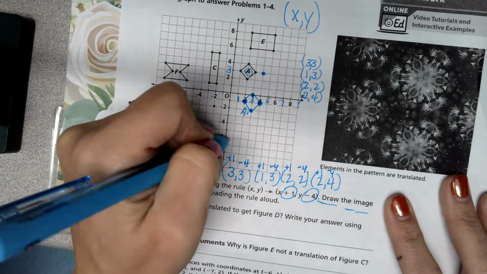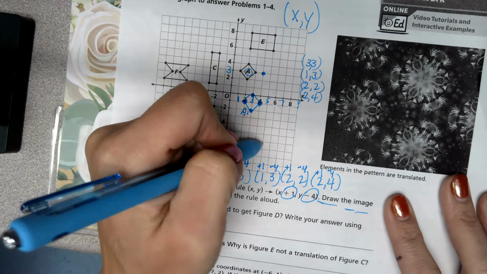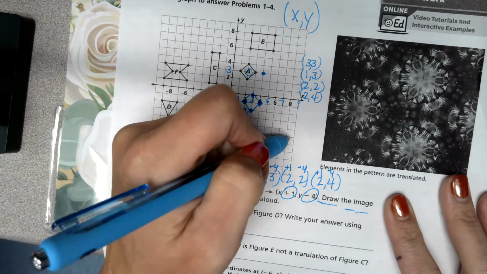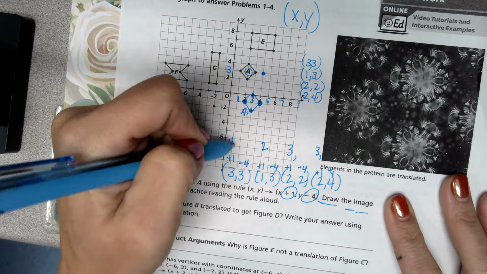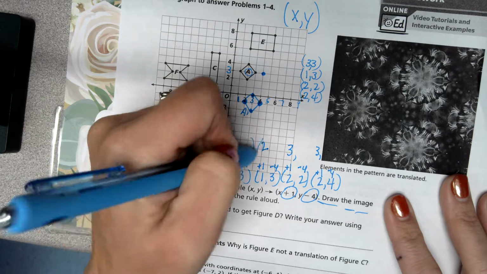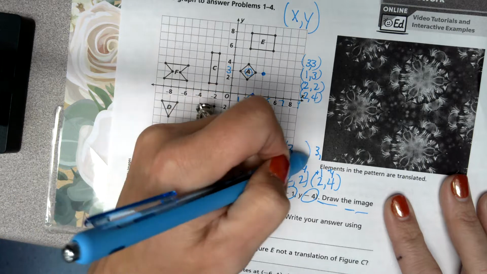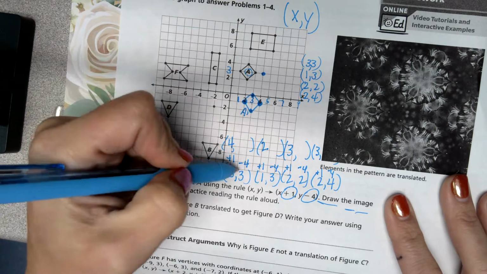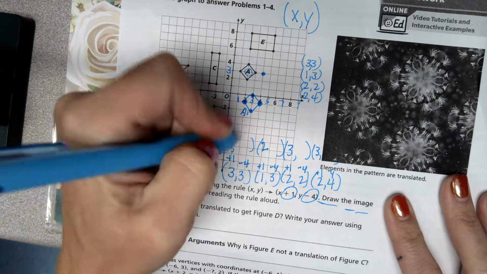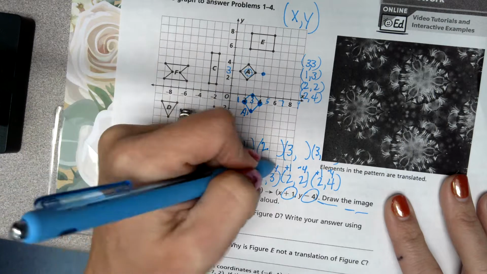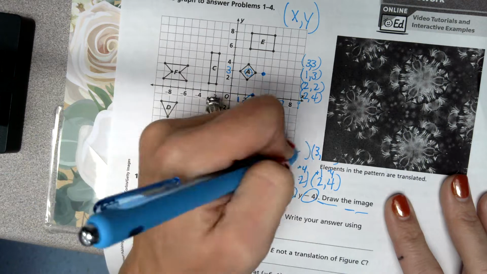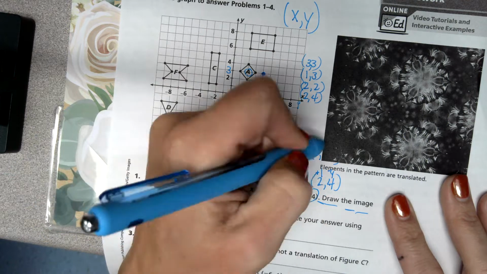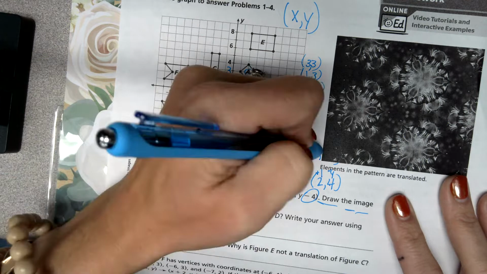So 3 plus 1 is 4. 1 plus 1 is 2. 2 plus 1 is 3. 2 plus 1 is 3. So this is me doing the x values. For the y values, 3 minus 4 is negative 1. 3 minus 4 again is negative 1. 2 minus 4 is negative 2. And 4 minus 4 is 0.